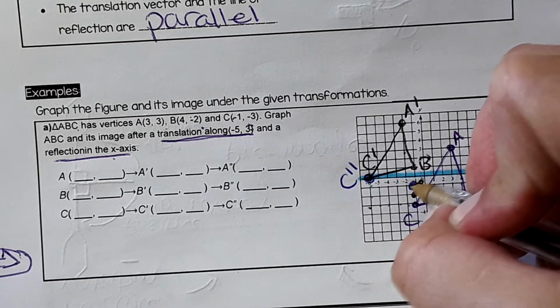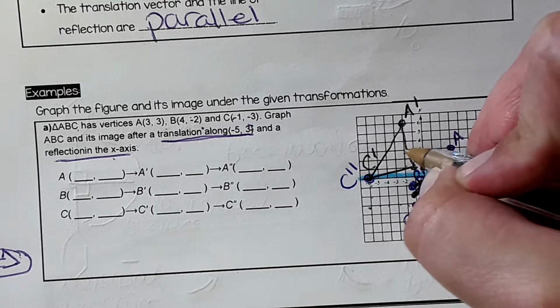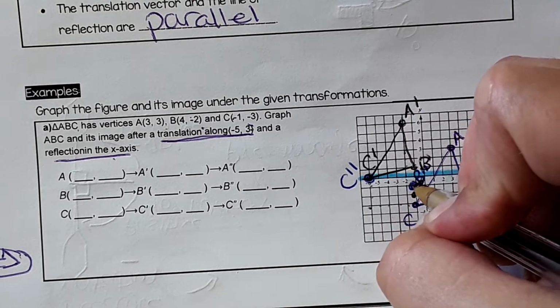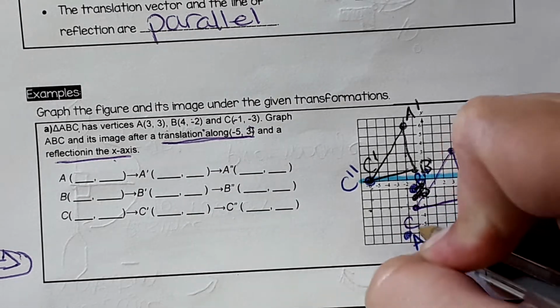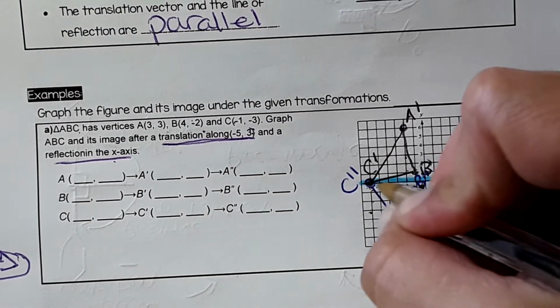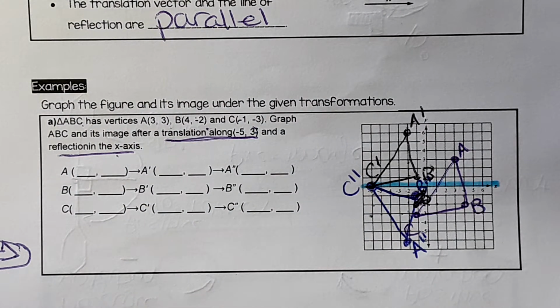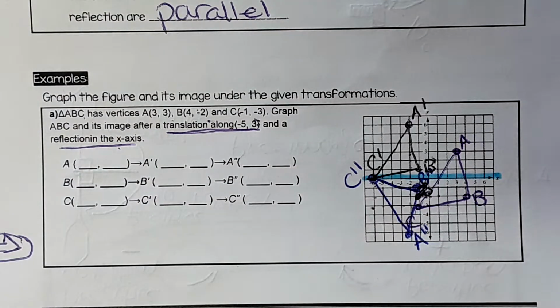B would be 1 point this way, so B double prime's right there, and A is 6 units up, so we have to put it 6 units down. So A double prime's right here, and then you can connect your dots. So this shape is actually the answer. It's the final image.